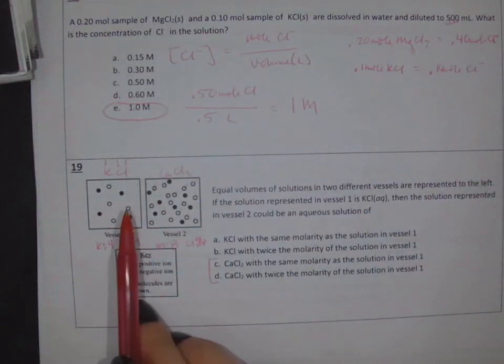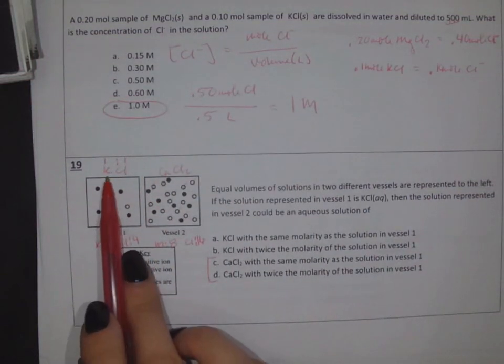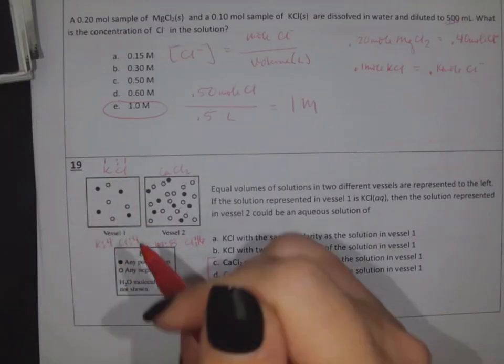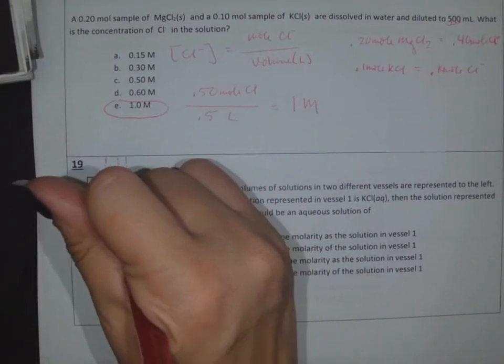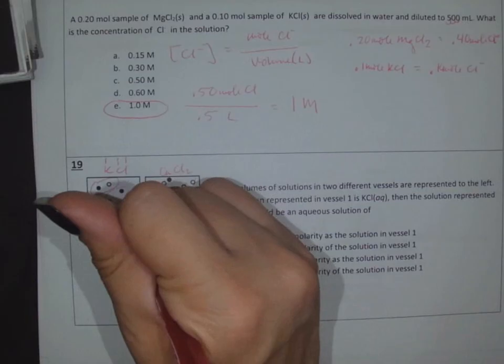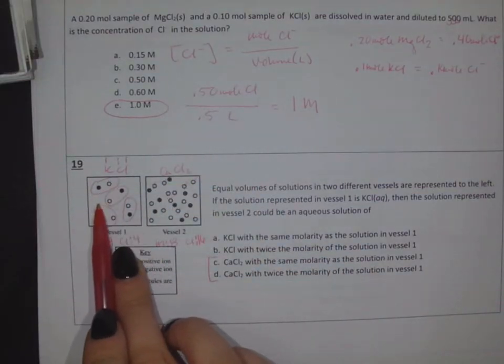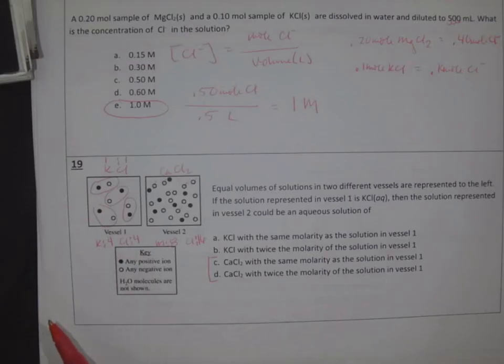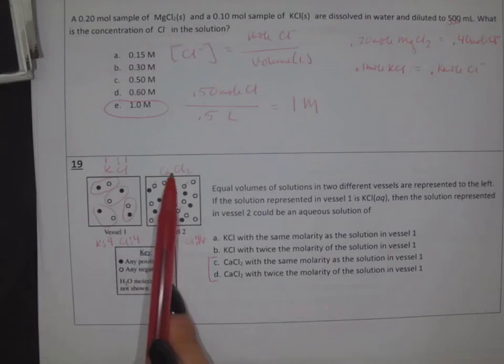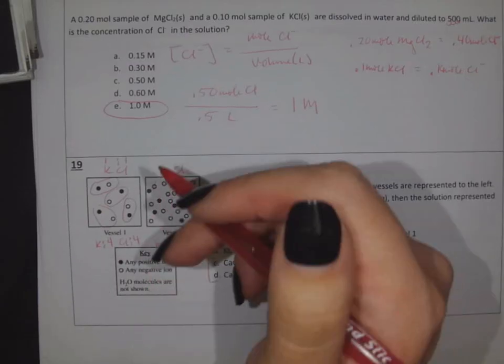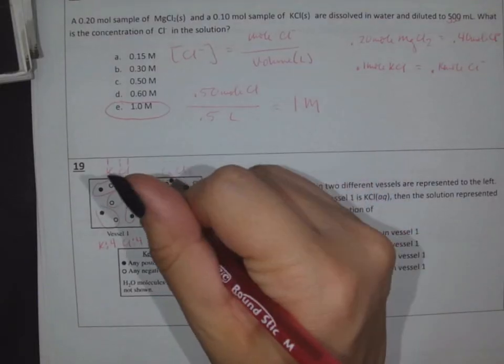Okay. How many combinations of KCl do we have in this volume? We got 4 of them, right? 1 potassium and 1 chlorine. So if there's 4 in this given space, that's whatever its concentration happens to be. Now, for the calcium chloride, we have twice as many of these combos.